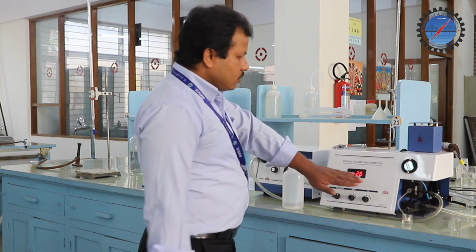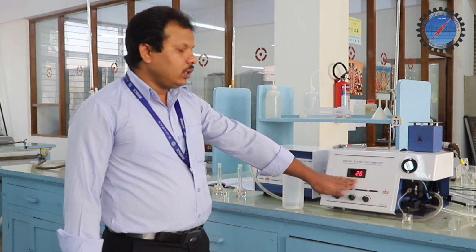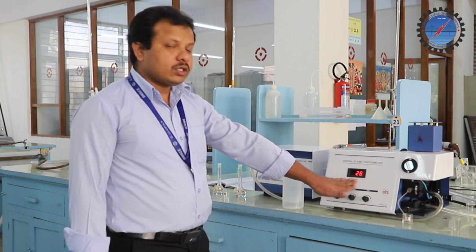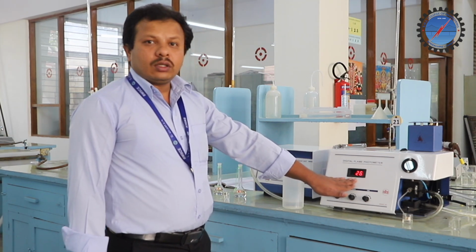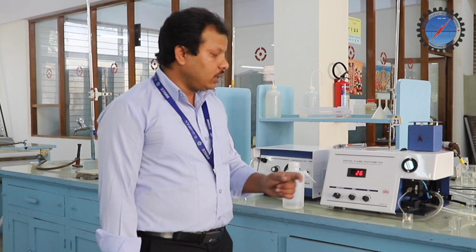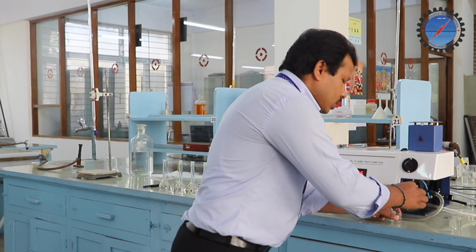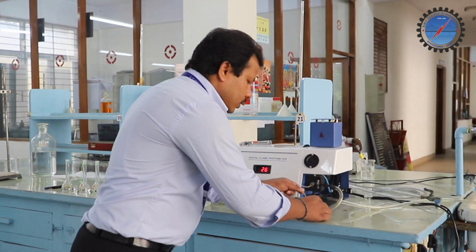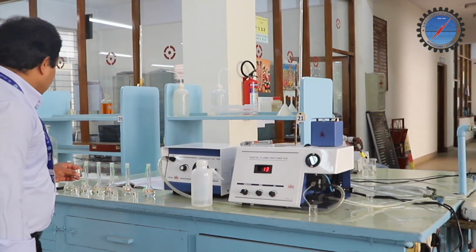The intensity of light is correlated to the concentration. So we need to note down the reading displayed on the digital board. Once you note down the reading, we go for the next solution. Before that, we need to clean this by using distilled water. Again place the distilled water and clean it. Make sure that the instrument gives the 0 reading again.